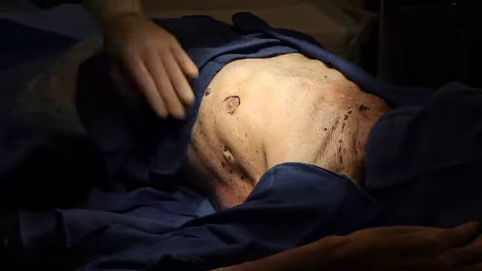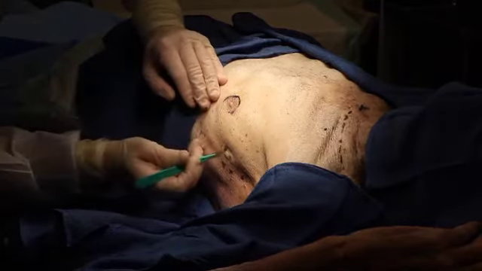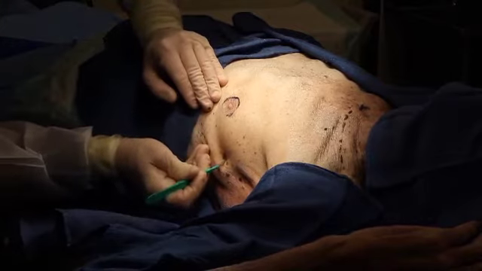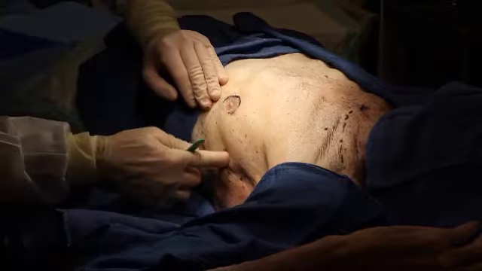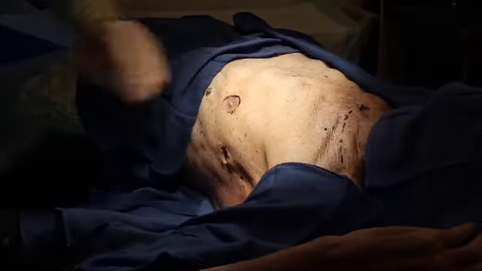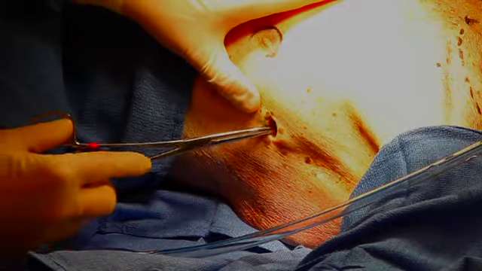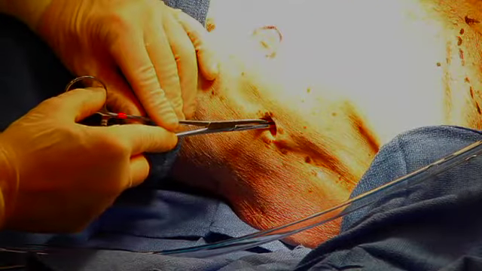Make a 2 to 3 centimeter transverse or horizontal incision with a scalpel at the insertion site and bluntly dissect through the subcutaneous tissues just over top of the rib. Using the tip of a large clamp, puncture the parietal pleura above the rib and enter the chest cavity.